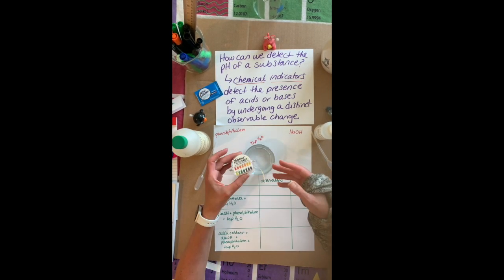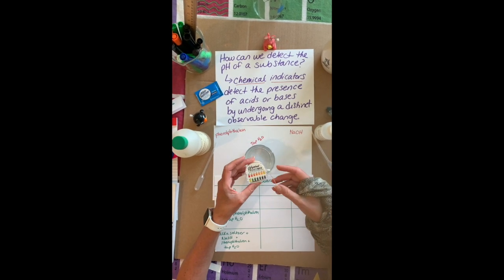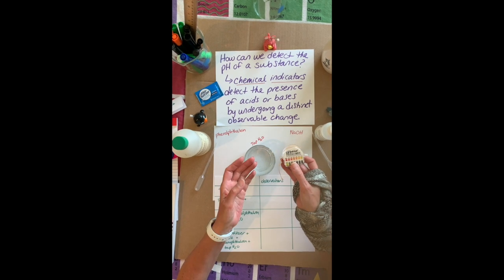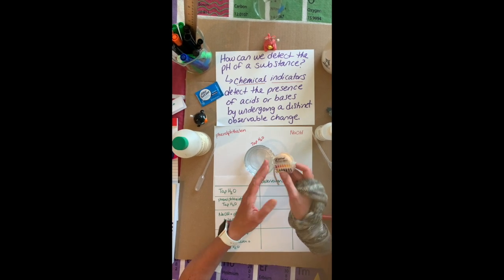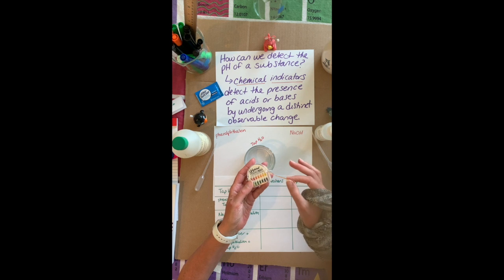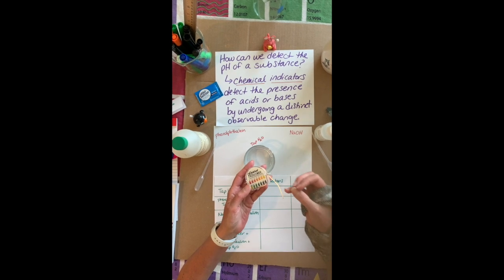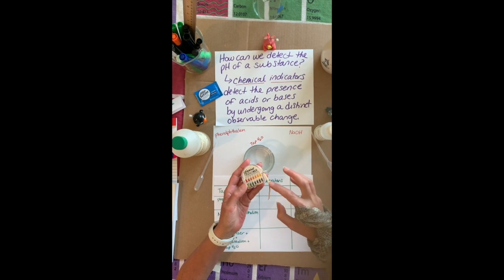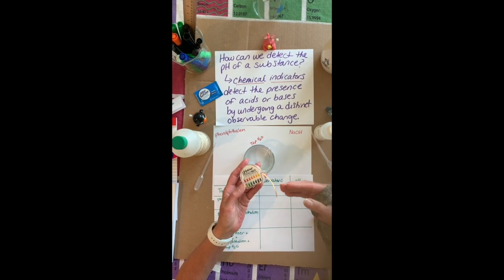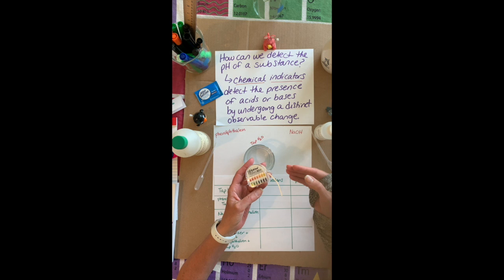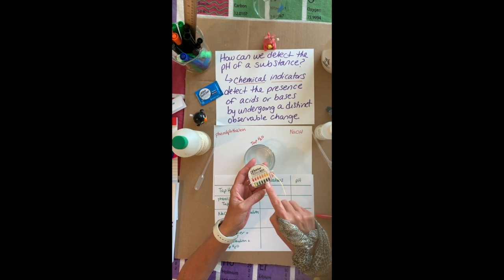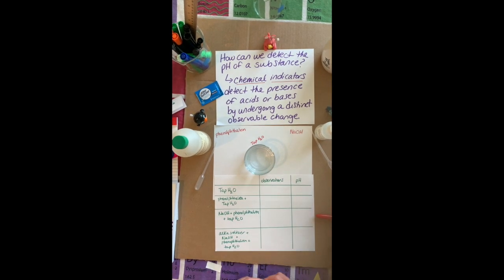I'm also going to use another indicator, and this is just pH paper or Hydrion paper. Please be aware, this paper is a high quality paper that has been infused with chemicals that will change color in predictable ways based on the pH. So that's why we have all these pretty colors here.